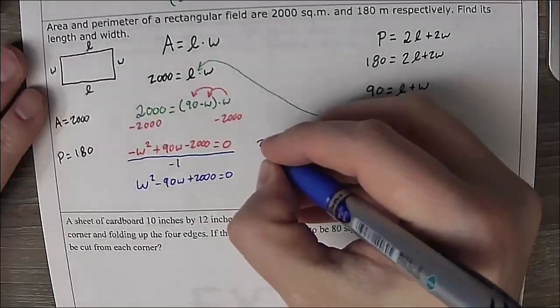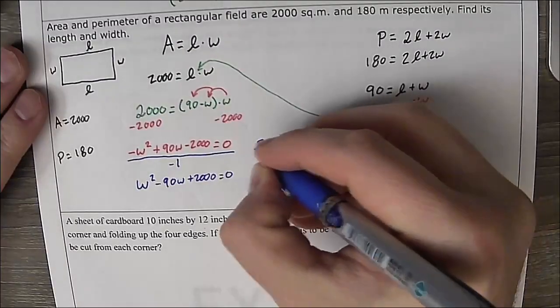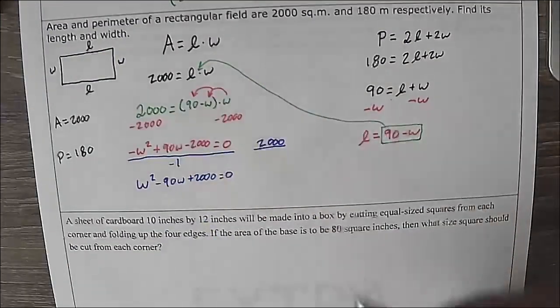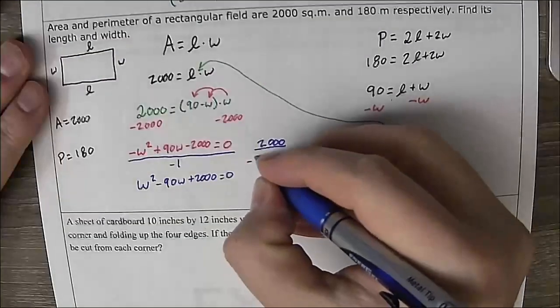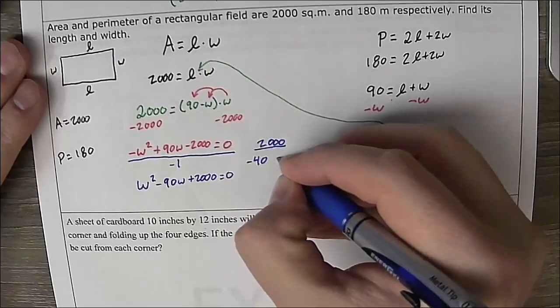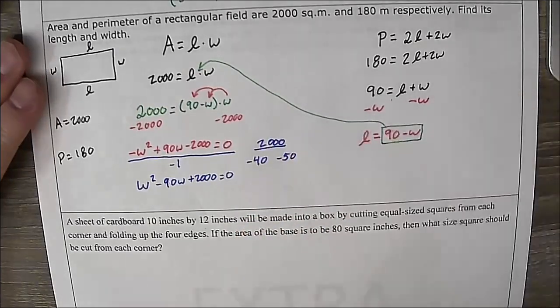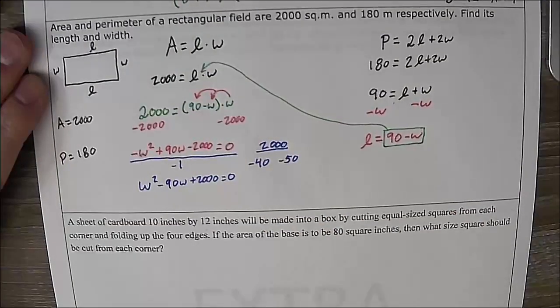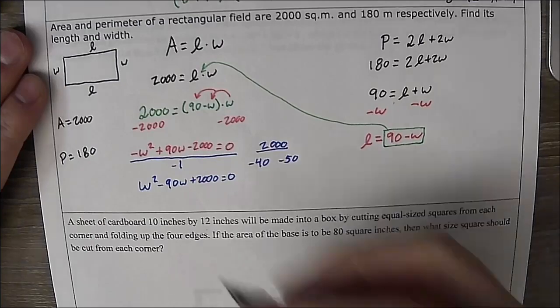So here's our factoring. I need two numbers that multiply to 2,000 that'll combine to give us negative 90. They turn out to be negative 40 and negative 50. We can use our shortcut since A equals 1.